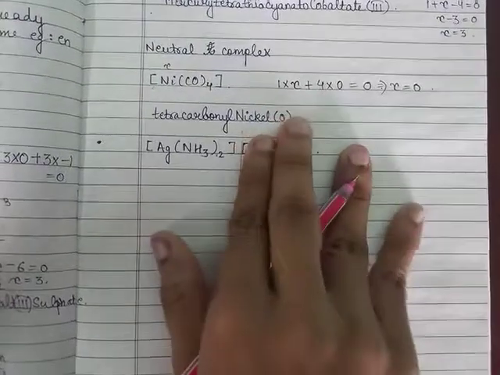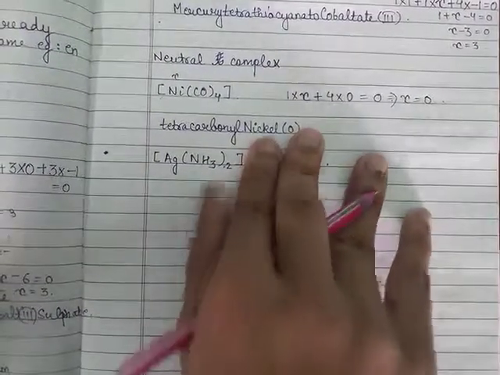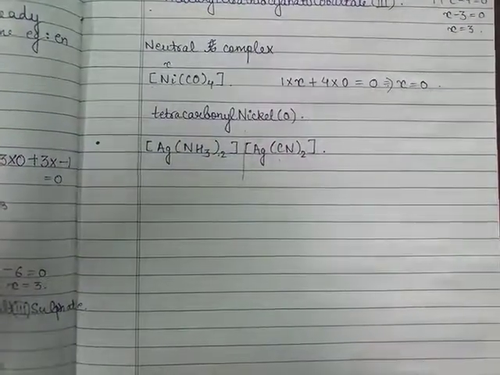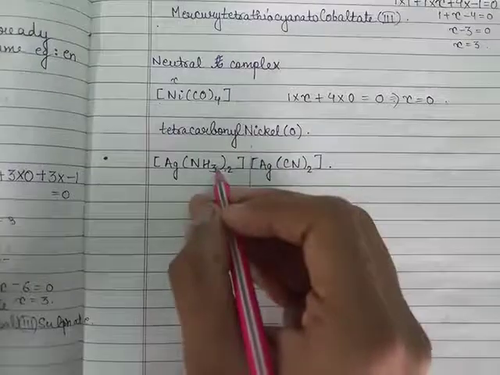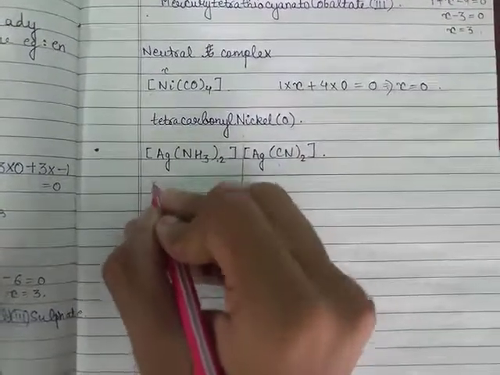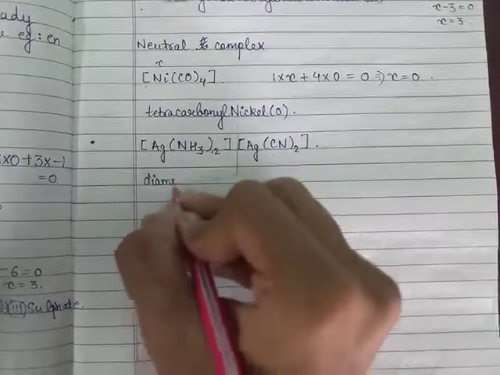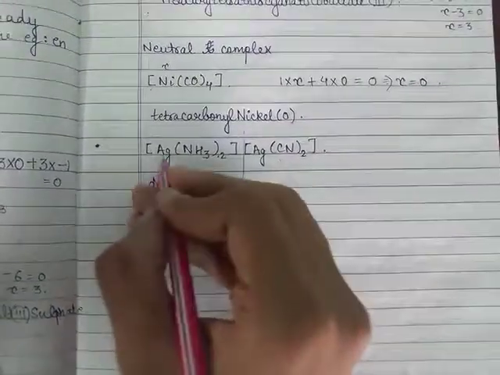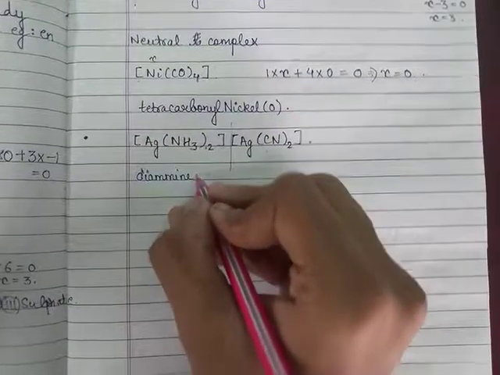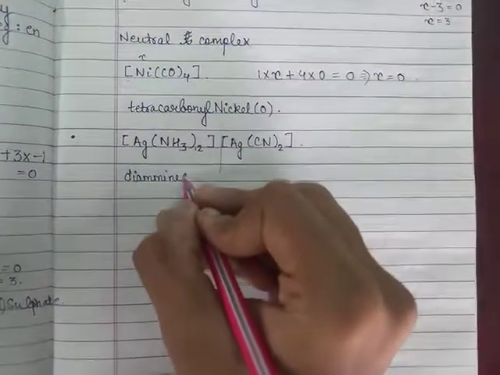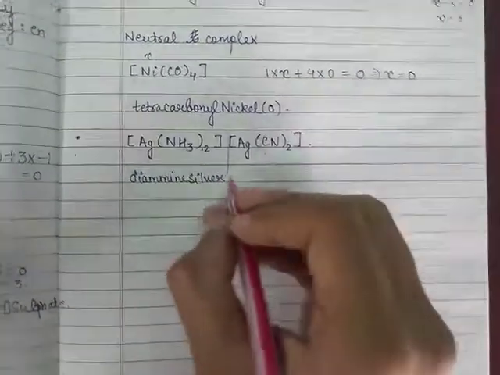So forget that for now. For now, just name this like a simple complex. So name of this ligand first: di, then the name of this ligand we know, amine. Then since this is a cationic complex, the original name of the metal will be used. What is the name of this? Silver, right? The name of the metal.